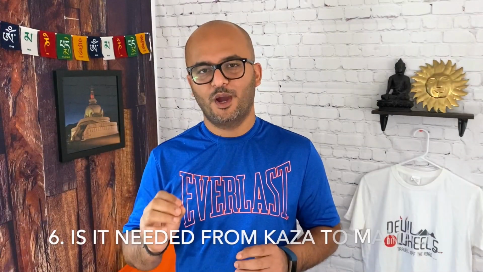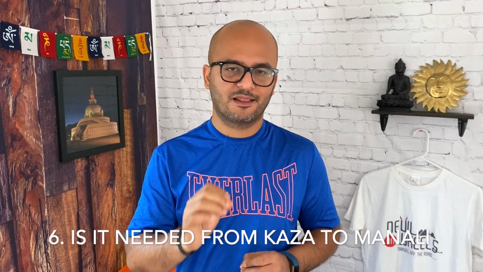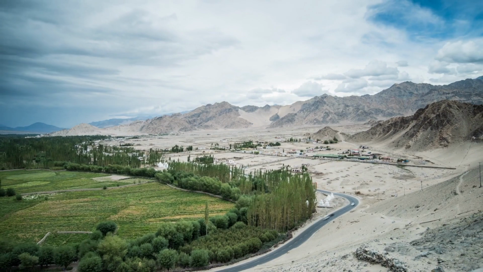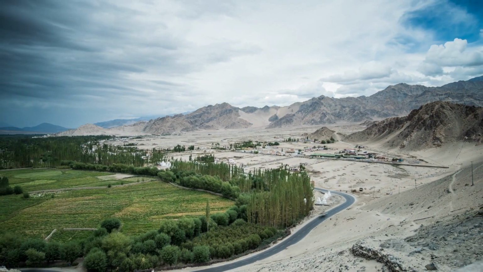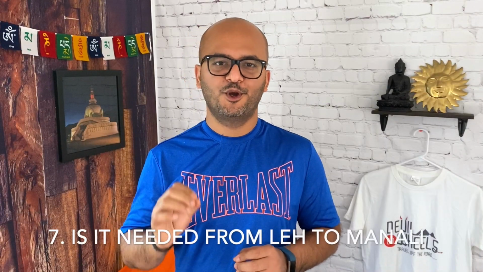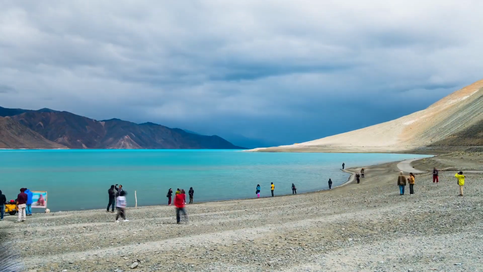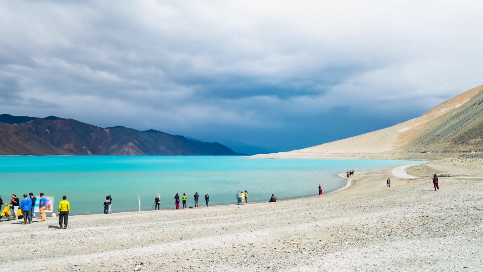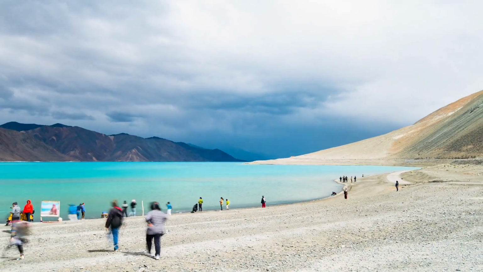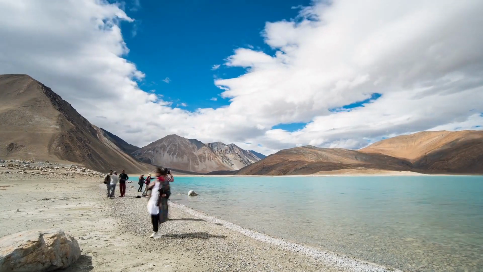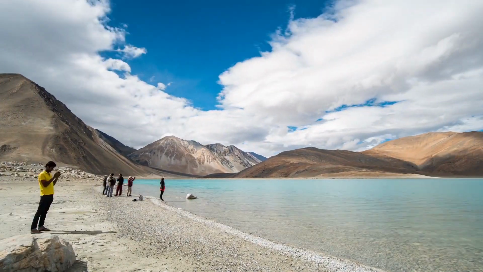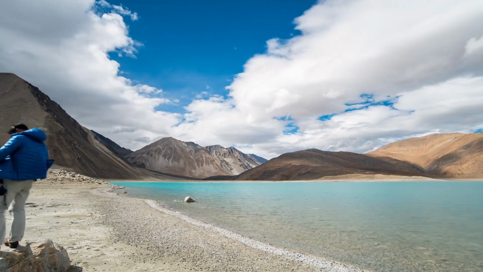Question number 6, do I need any permits for traveling from Kaza to Manali or Spiti Valley to Manali? Well, you do not need a Rohtang Pass permit if you are traveling from Kaza or Spiti Valley towards Manali. Similar to it, question number 7, do I need any kind of permit for traveling from Leh Ladakh to Manali? Or is a Rohtang Pass permit required when traveling from Leh to Manali, in other words? Similar to Spiti Valley, there is no need of applying for a Rohtang Pass permit if you are traveling in the direction from Leh Ladakh to Manali. The beyond Rohtang Pass permit is only required when you travel from Manali to Leh and not the other way around.